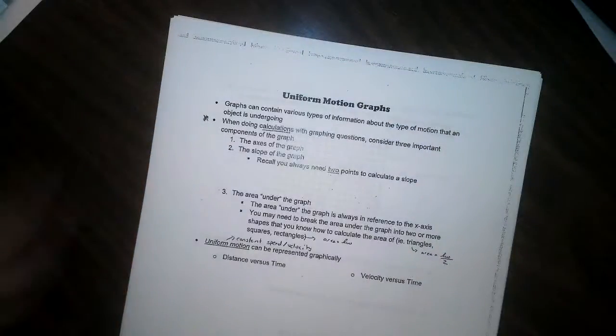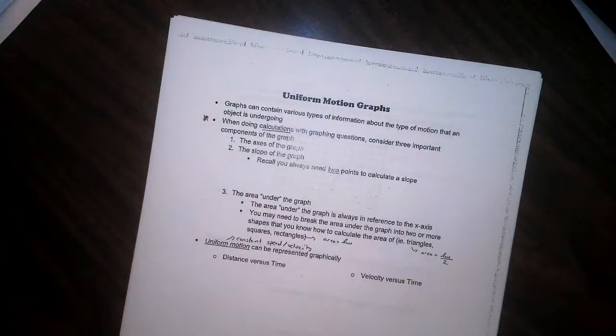Okay, so we're going to look at uniform motion graphs. And in physics, and any kind of science course really, we use graphs to give us all kinds of information. And what's on that graph tells us even what formula we're doing or what's happening. When we are doing calculations with graphing questions, remember three things.